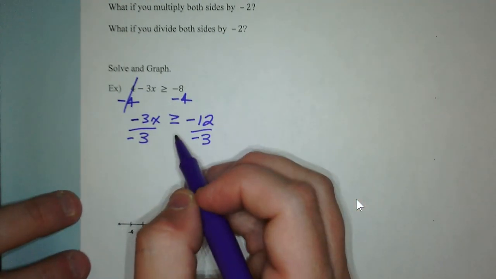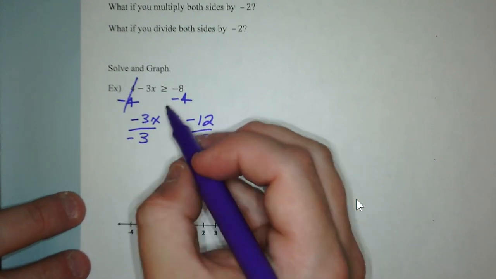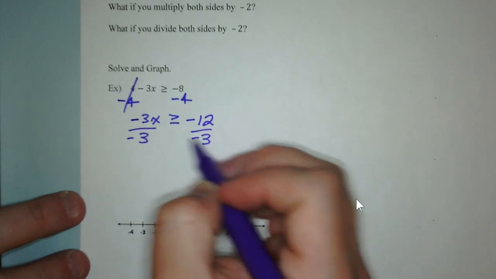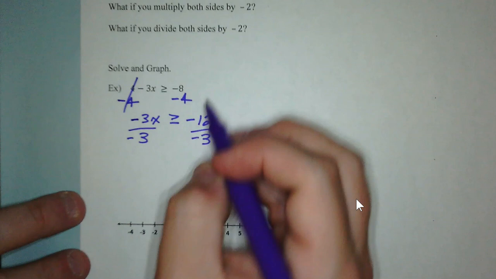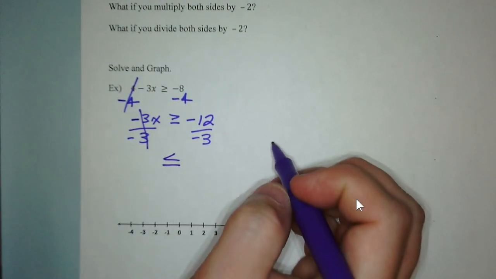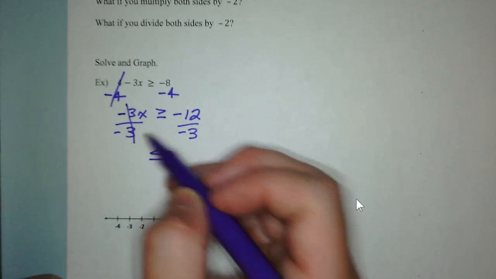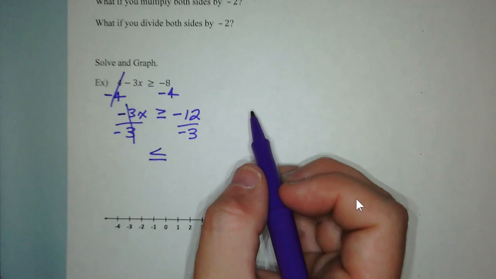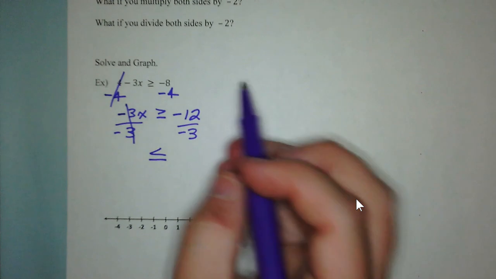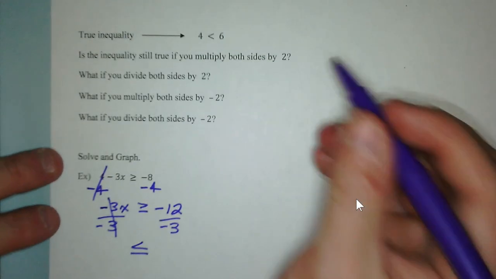Whenever you find yourself dividing or multiplying both sides by a negative number, like we're doing here, what you have to do is flip the symbol. Again, whenever you divide or multiply both sides by something negative on your way to getting x all by itself, you have to flip the symbol. It's just the way it goes.